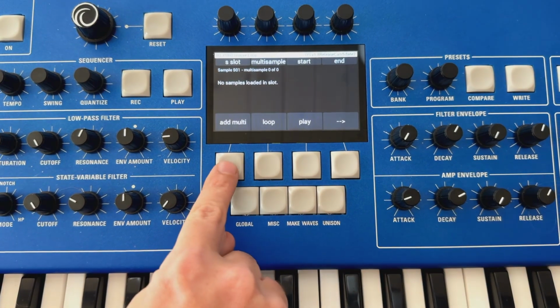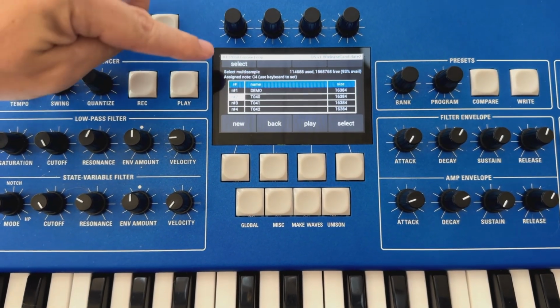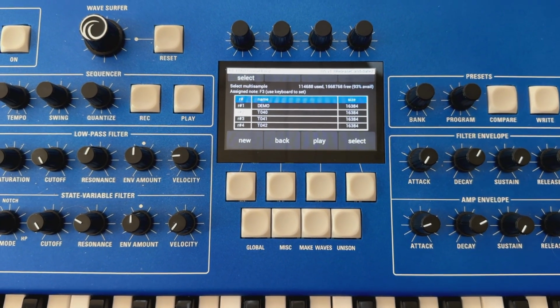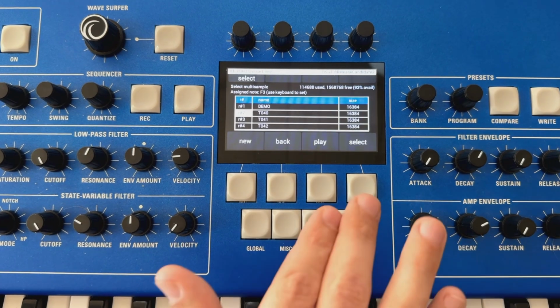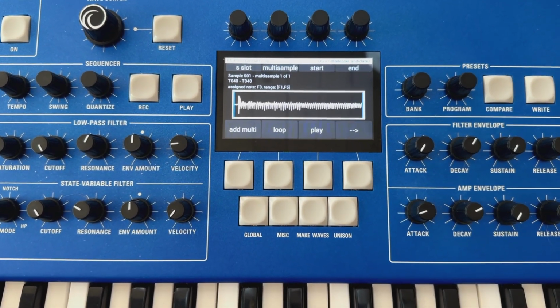I could add to it. Let's choose T40, our bass sound. I'm going to assign the note for T40. Let's choose a different note. I don't remember what note it was recorded at, but let's choose F3. We're going to hit select. And now it's going to be in slot S01.